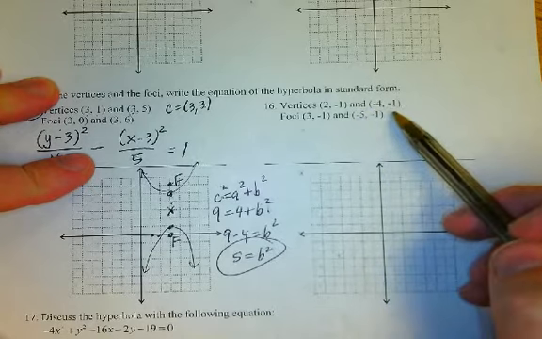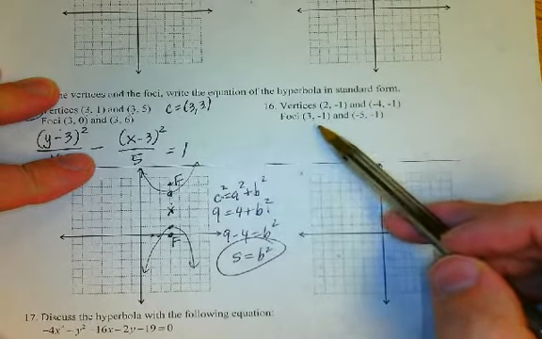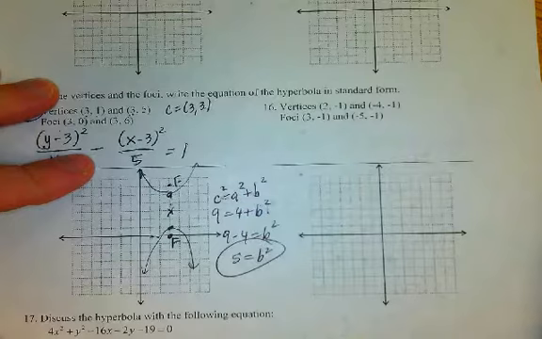Vertices of (2, negative 1) and (negative 4, negative 1), with a focus of (3, negative 1) and also (negative 5, negative 1). So pause the video there so you can do that.